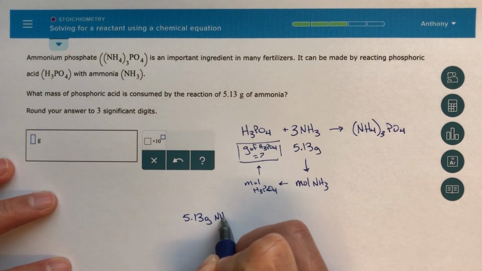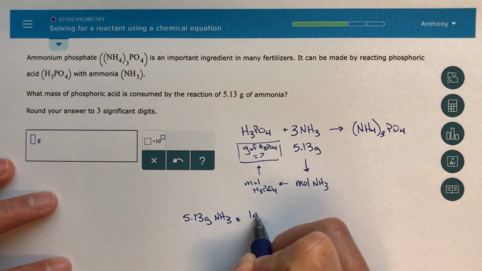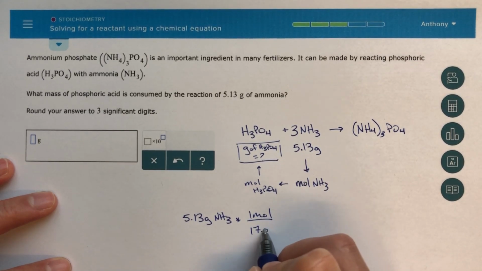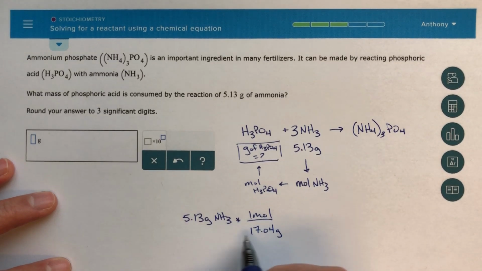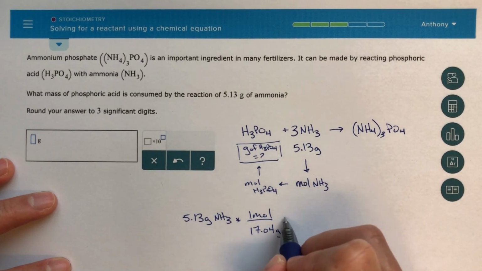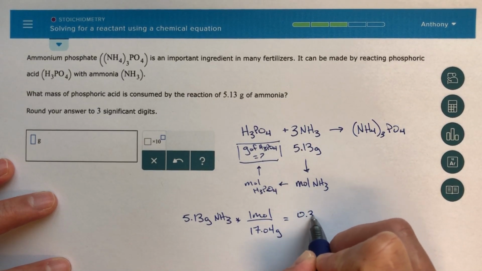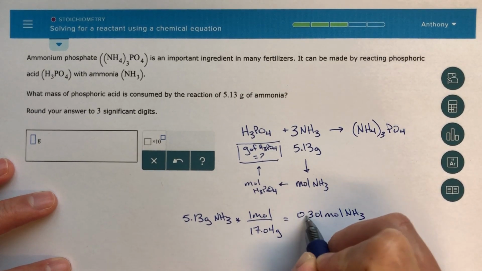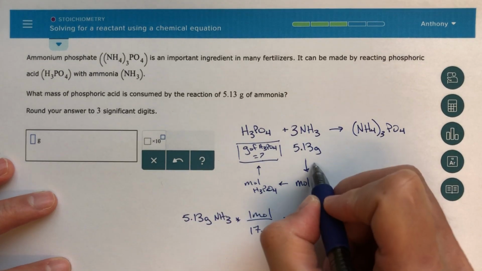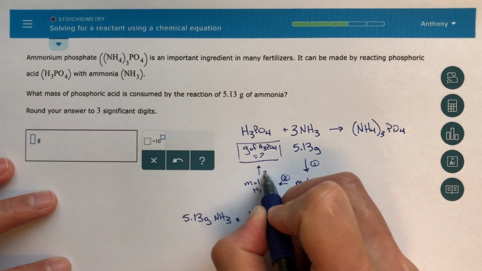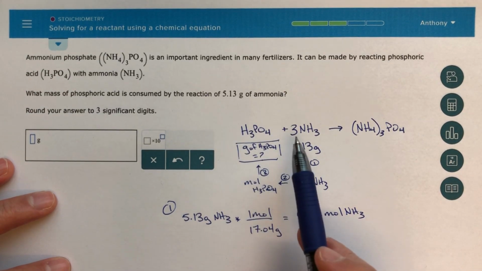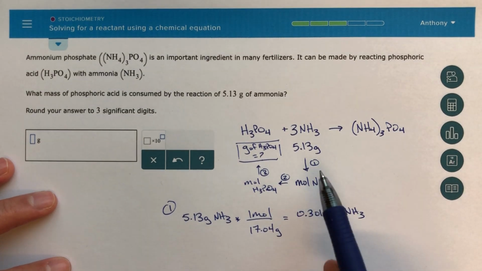5.13 grams of NH3 times 1 mole, I'm converting grams into moles, 17.04 grams. So just adding up the molar mass for NH3, 17.04 grams, gives us 0.301 moles of NH3. So that's step 1. Maybe we'll label this 1, 2, and 3. This is step 1. So now I've got my moles of NH3, and now I'm going to use my mole to mole ratio. So this is that stoichiometry idea.